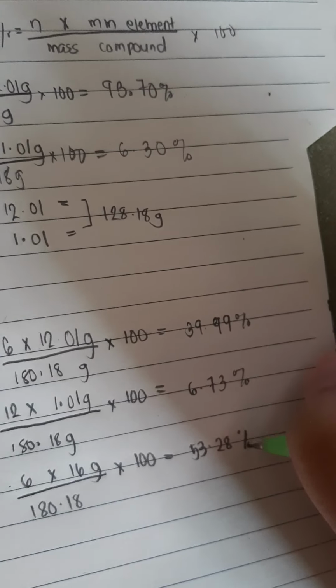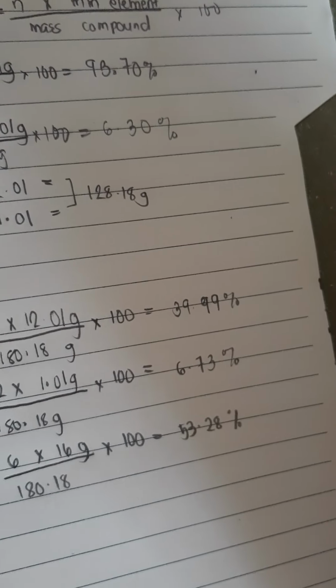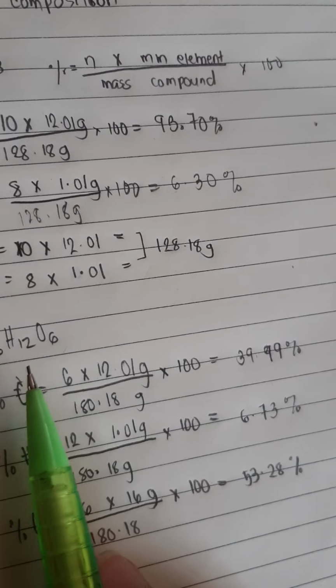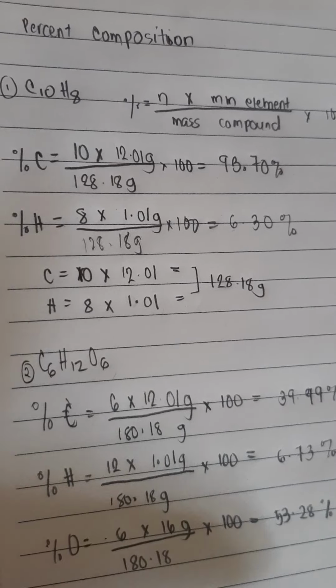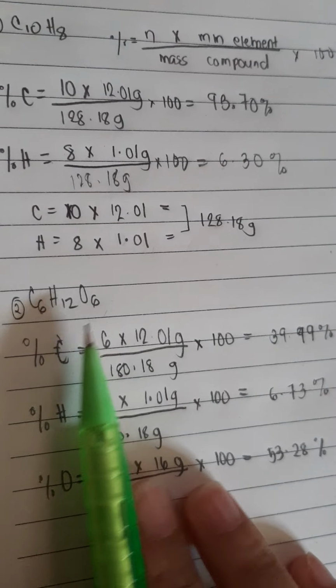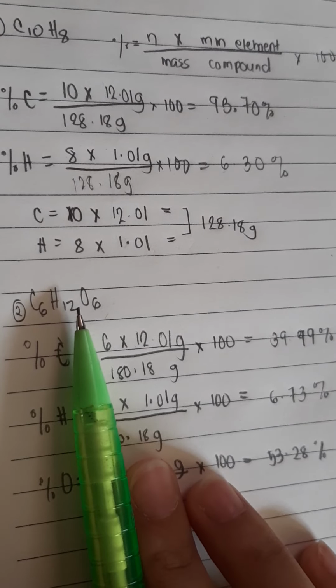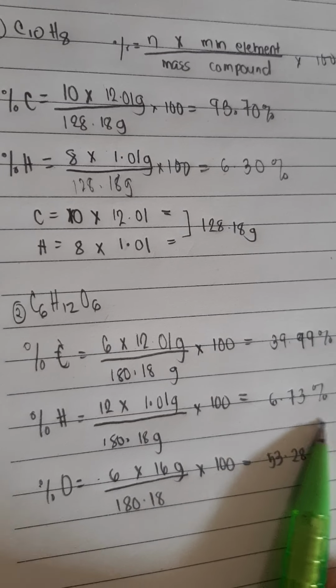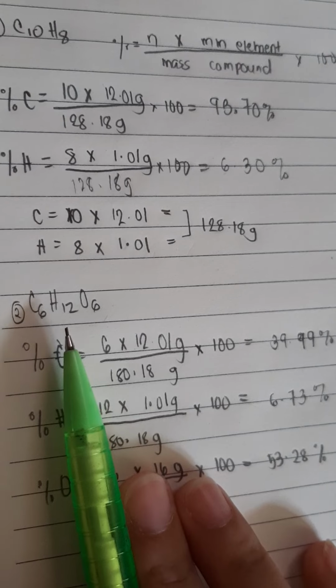The answer should be 53.28%. This means that even though in glucose we have so many hydrogen atoms, hydrogen is our lightest element, so it only constitutes 6.73% of the whole glucose compound.